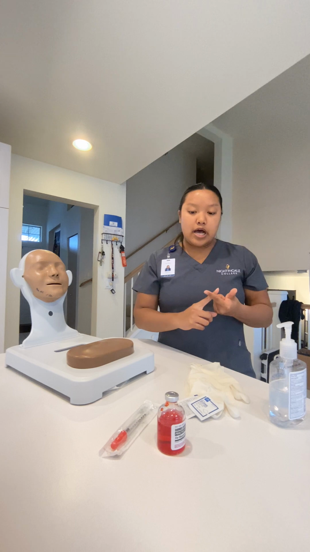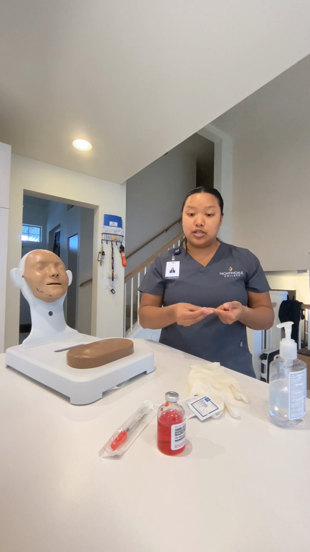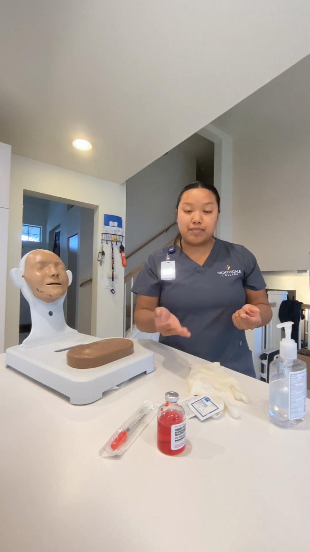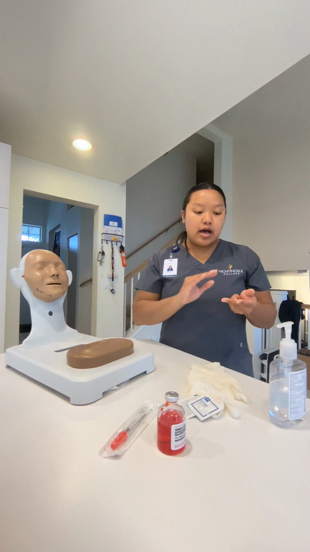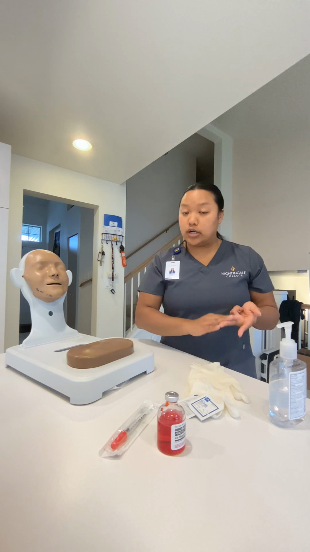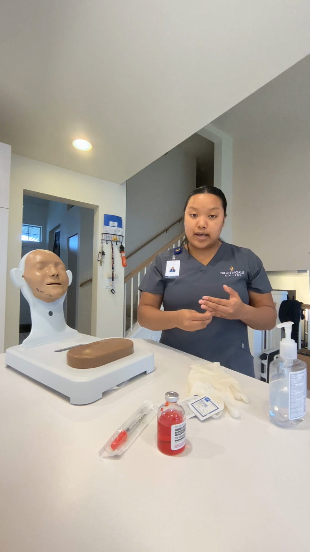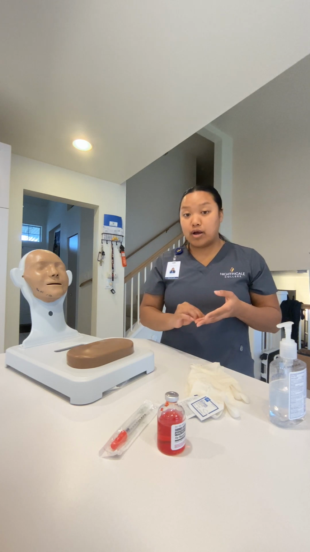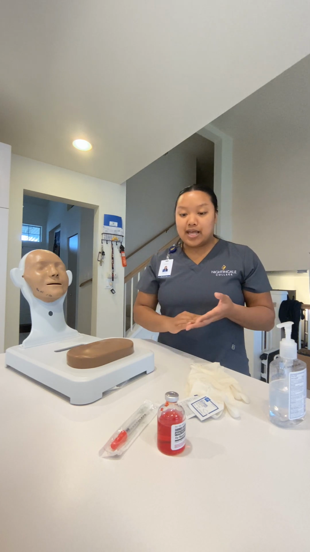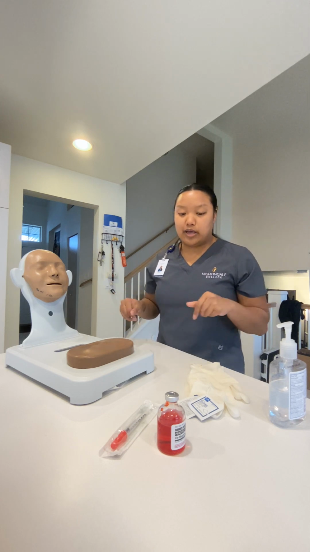The correct dose is 1,000 units of heparin, which is equivalent to 1 milliliter of the heparin we have on stock. So right drug, the heparin, right dose, right time, and right route. The route is subcutaneous, the time is now, and then the right documentation, which we're going to do later.